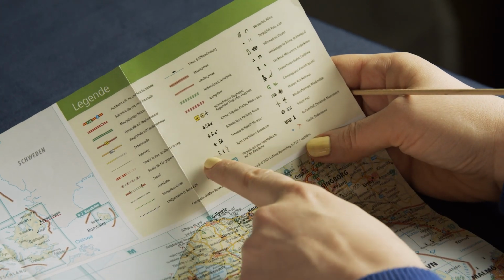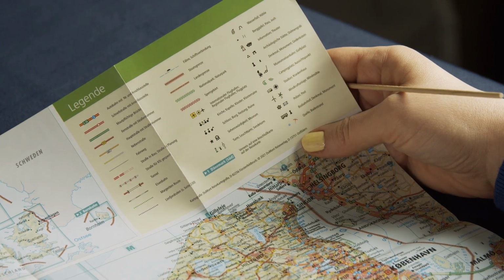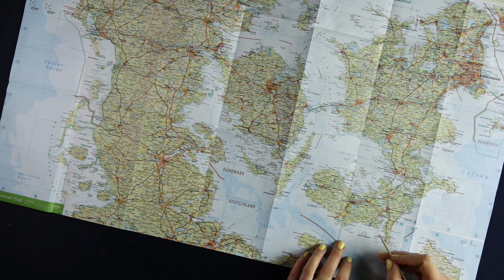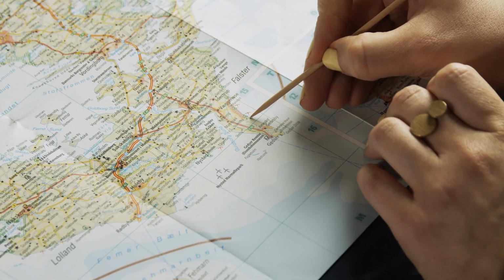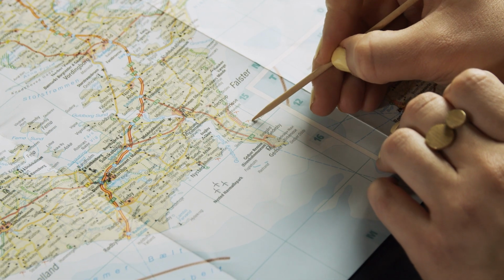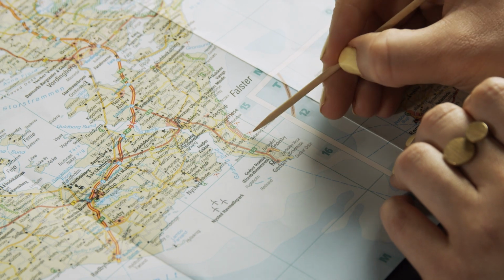Here it says it's some tower, it can be a lighthouse, but it might also be a radio tower, I think. But of course, if you're traveling through Denmark, then these here are probably more important.